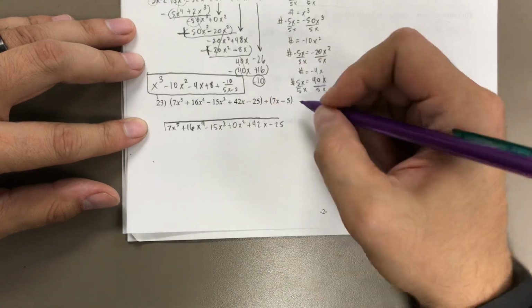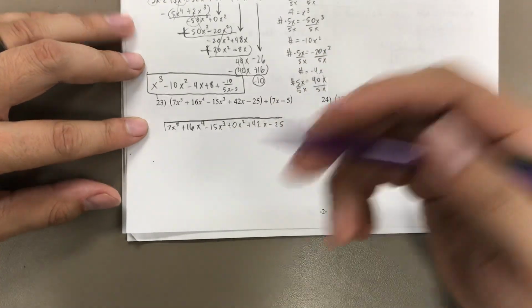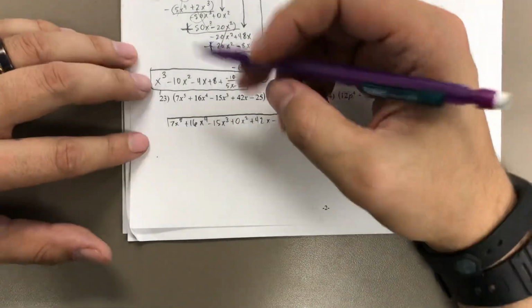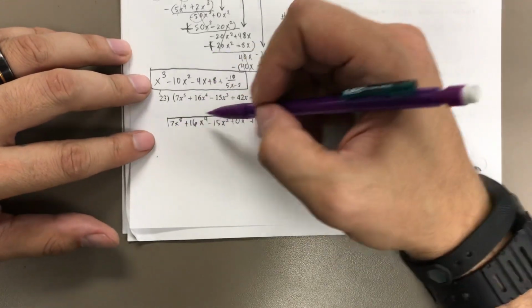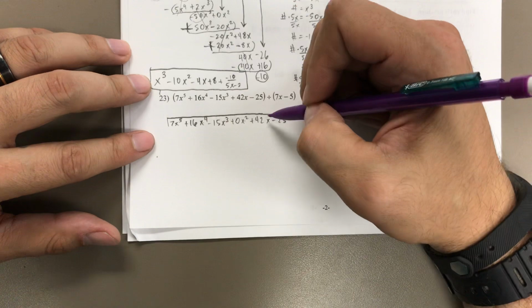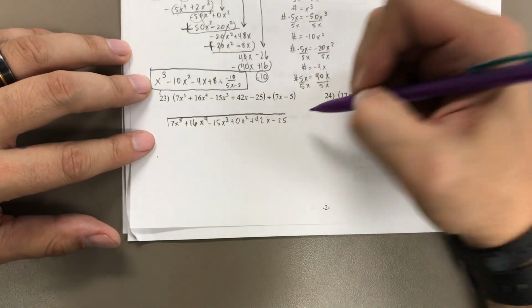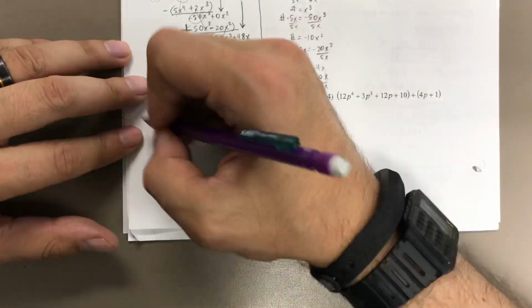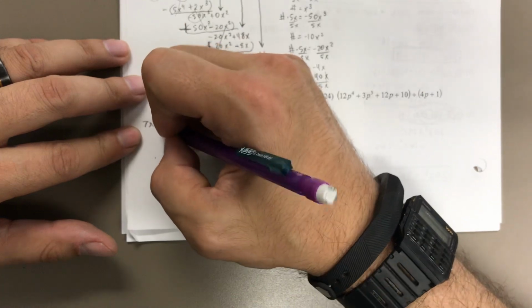One thing that you can do to check to make sure that you're on the right track before you start up with your division algorithm is make sure that all the powers are accounted for. X to the fifth, x to the fourth, x to the third, x to the second, x to the first, and then x to the 0, just the constant value. We're dividing out 7x minus 5.